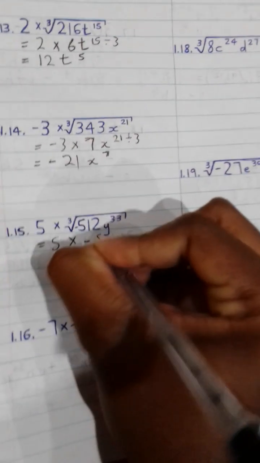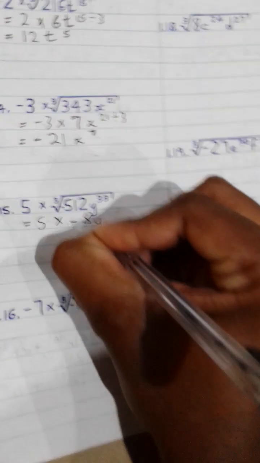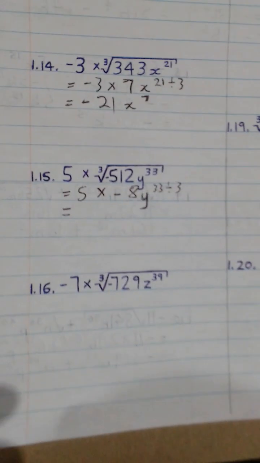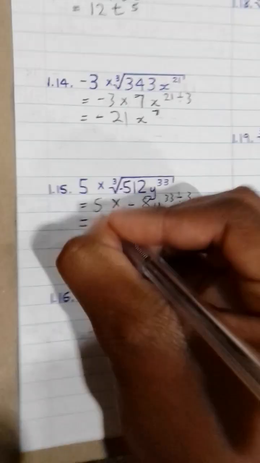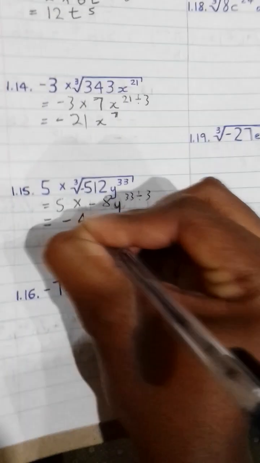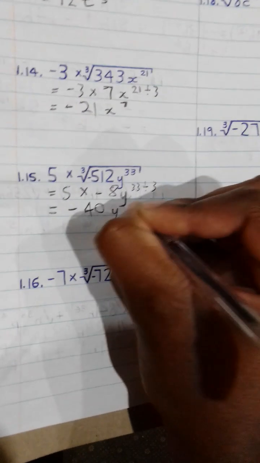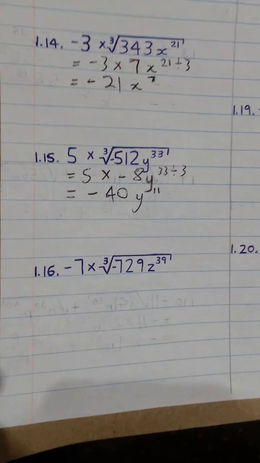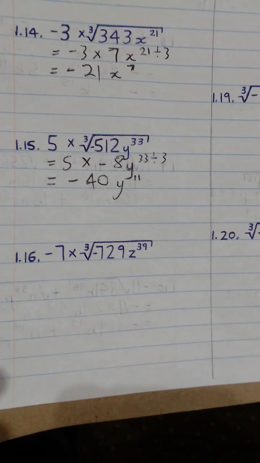So negative 8 y, 33 divided by 3. Positive times negative, negative. 5 times 8, 40. Y 33 divided by 3, 11. So the final answer is negative 40y to the power of 11.